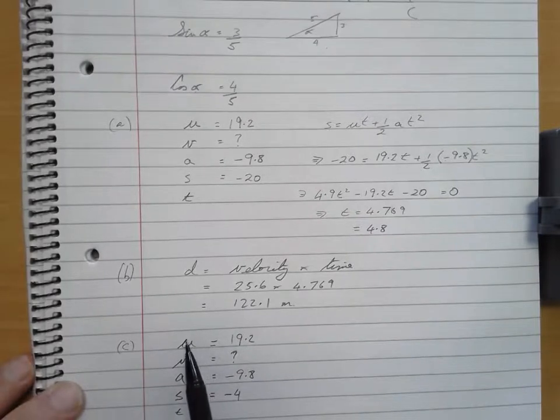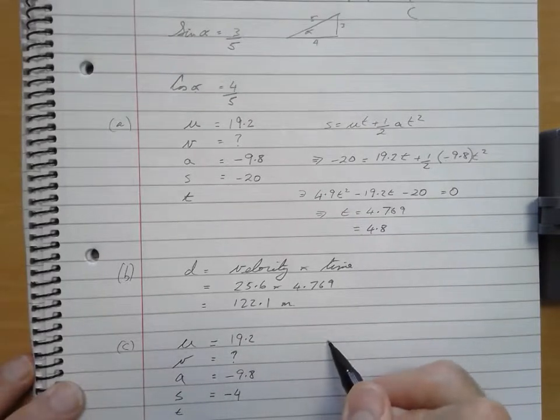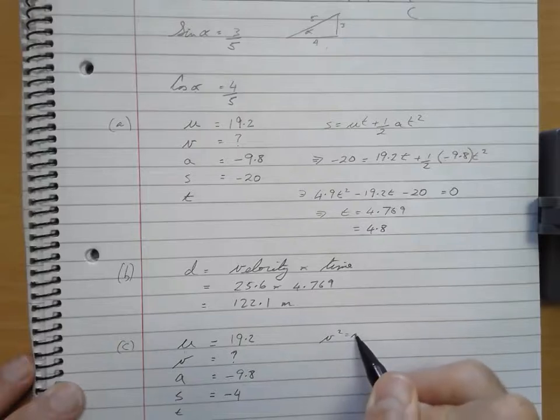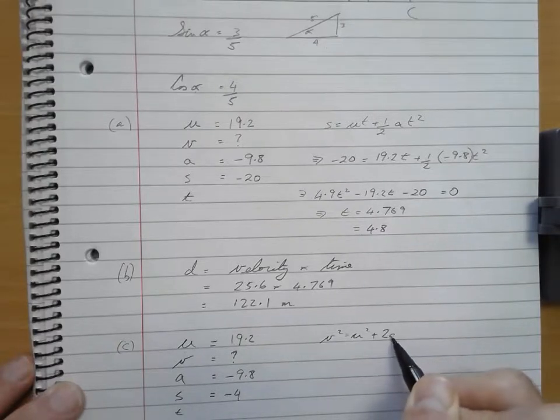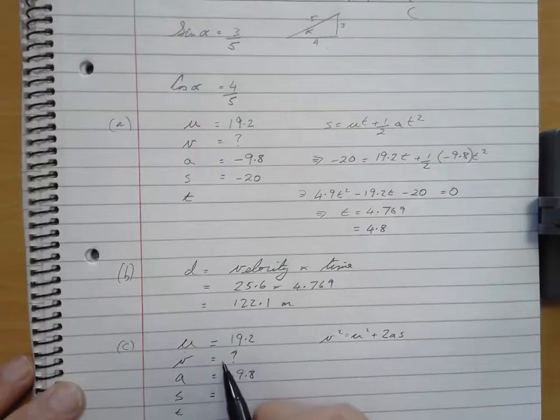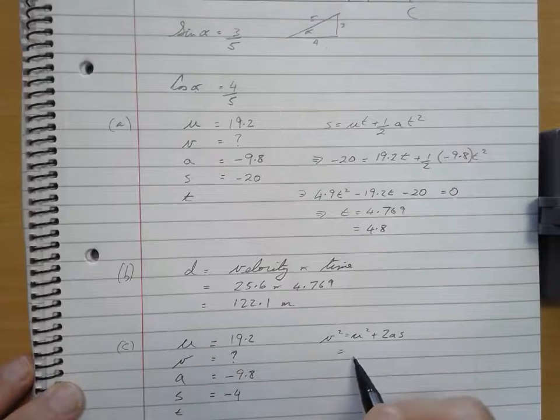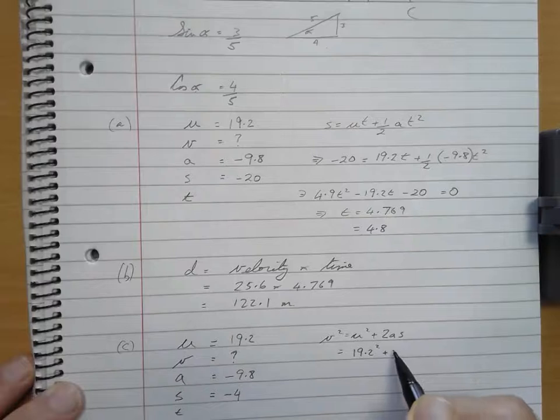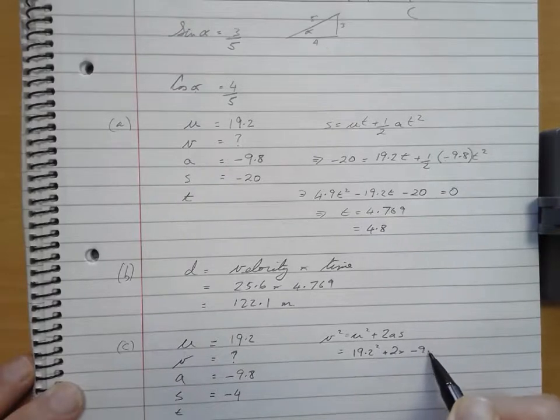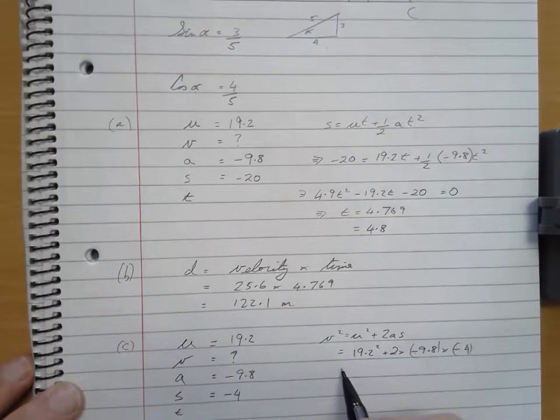So we now want an equation that links these things together, and that is v squared equals u squared plus 2as. So v is what we're trying to find. The initial velocity is 19.2 squared, plus 2 times -9.8 times the displacement of -4. So I've got a minus times a minus, which gets me a positive. And so now all I've got to do is work this out.